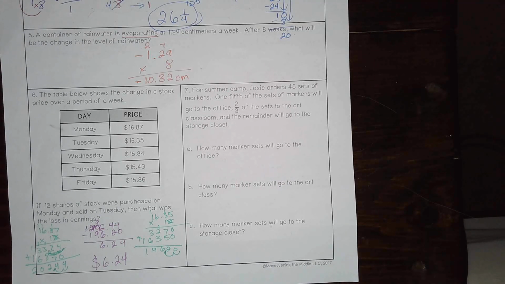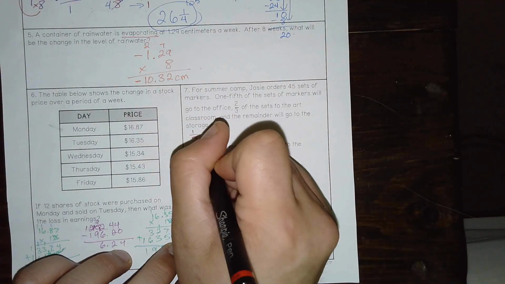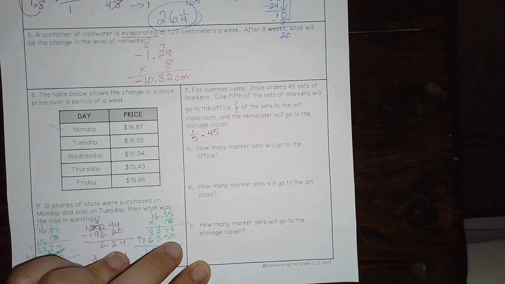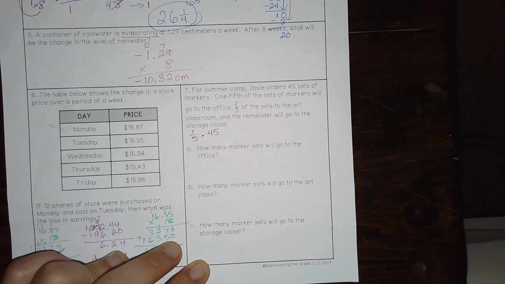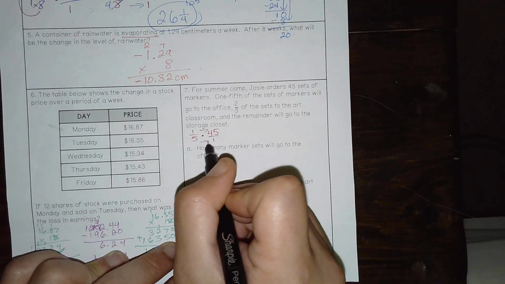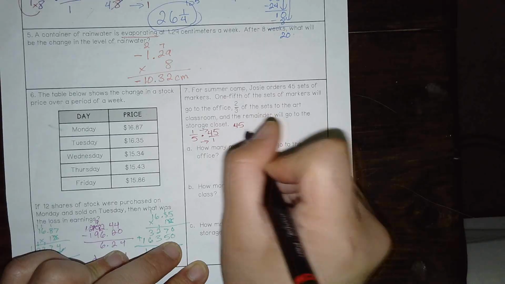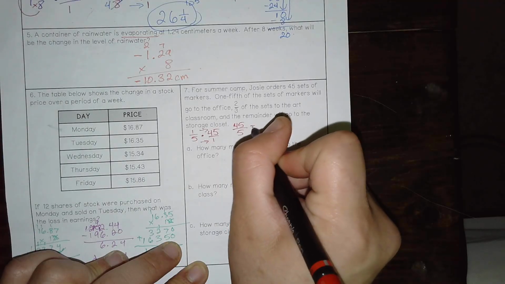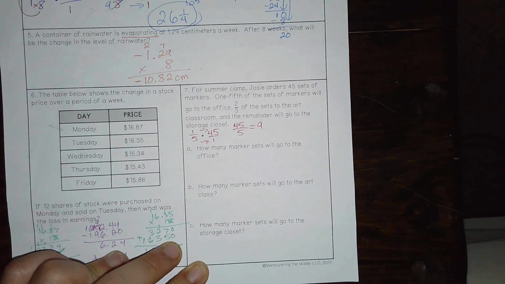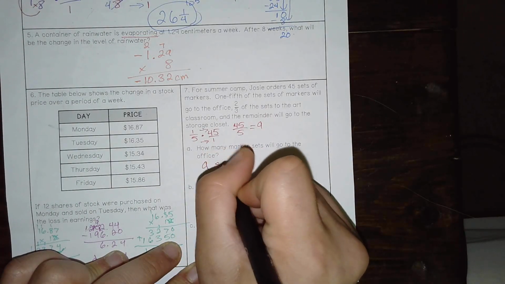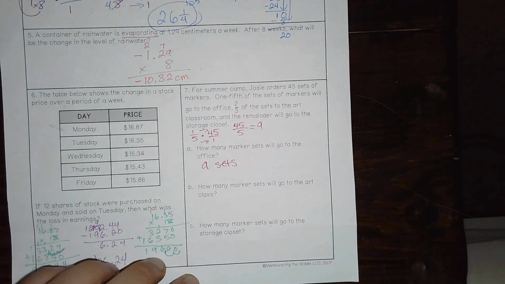Well, let's do some work. So they're saying that 1/5 of the 45 is going to go to the office. Okay. Well, if this is really over 1 and I multiply straight across, then I have 45 over 5. And 5 can be multiplied into 45 evenly 9 times. Therefore, how many marker sets will go to the office? 9 sets. That one was pretty simple, not gonna lie.